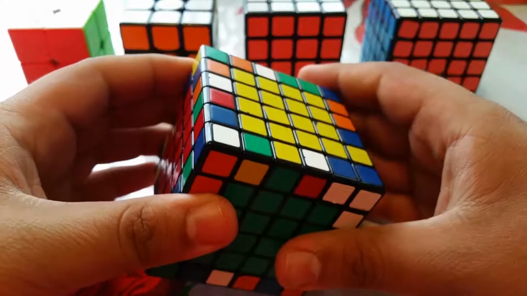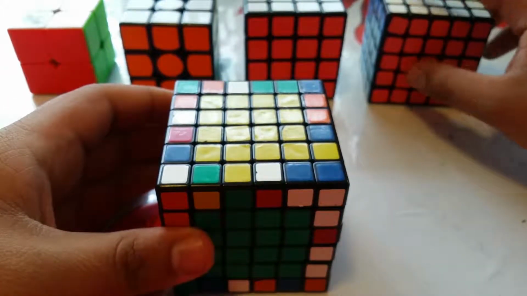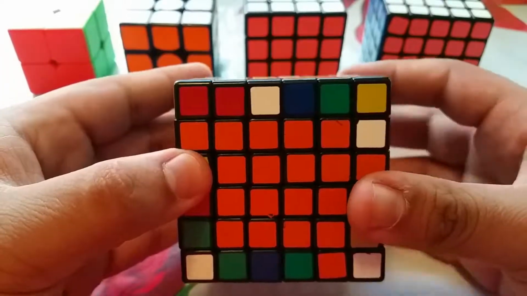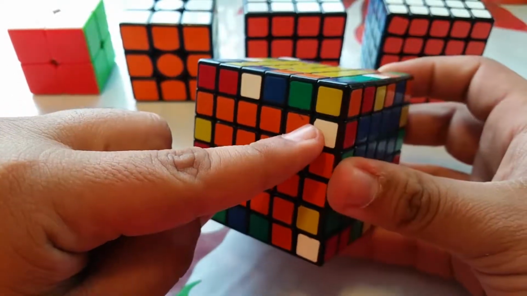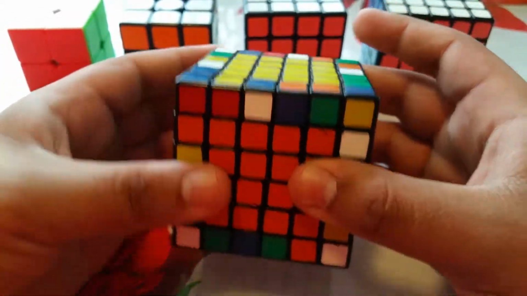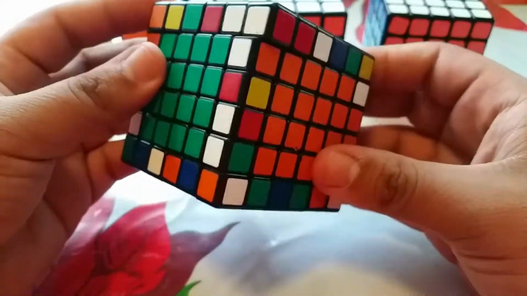All right, let's do this. Let's go ahead and go to our first edge pairing. What we're going to be edge pairing first are the ones with white stickers on them, and we always want to do that because it'll go on our white side at the bottom. So let's go ahead and do that.